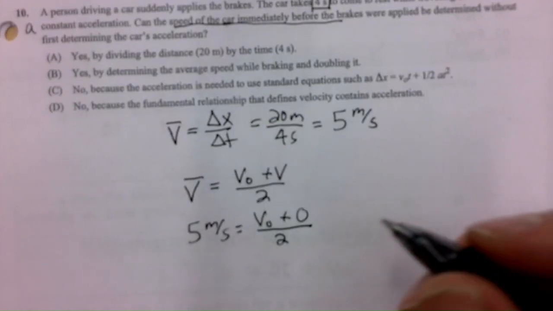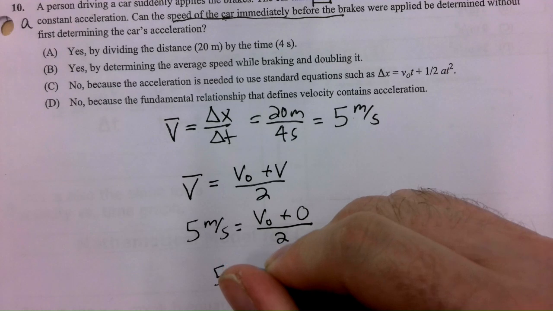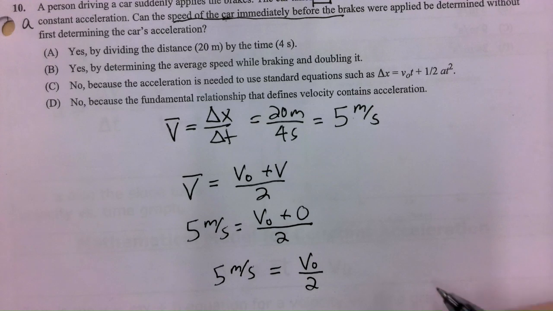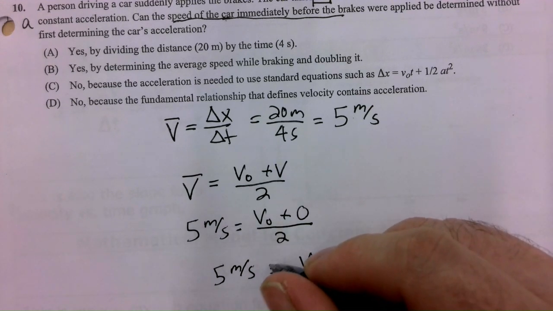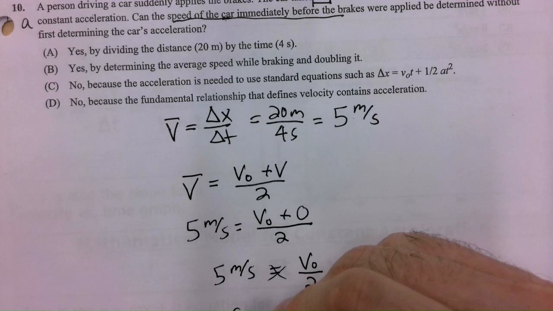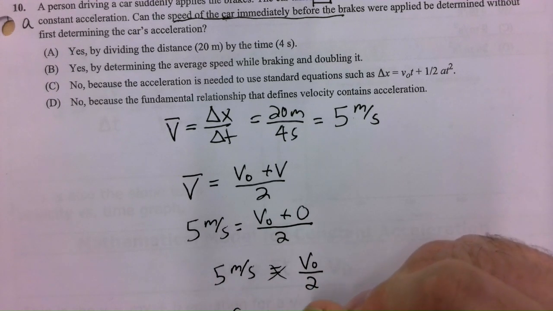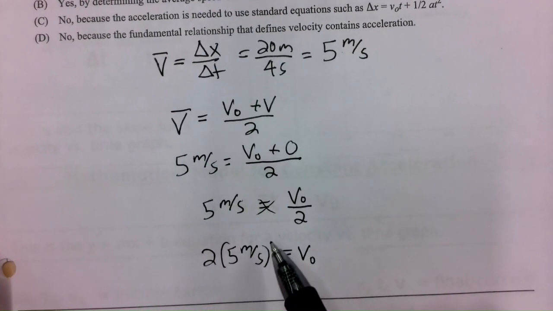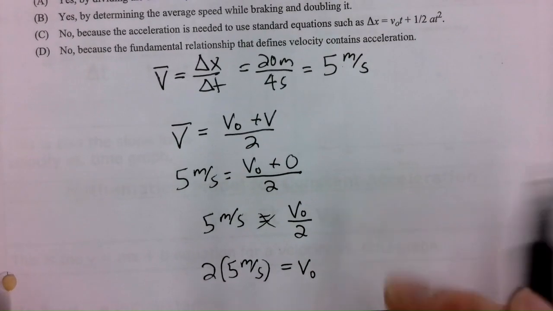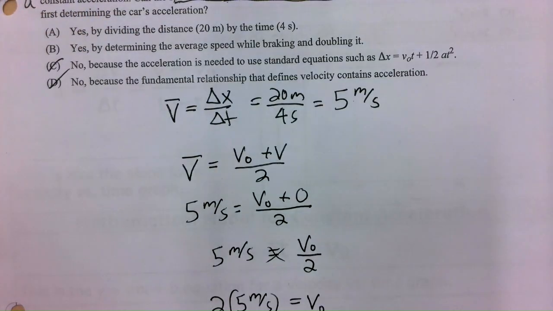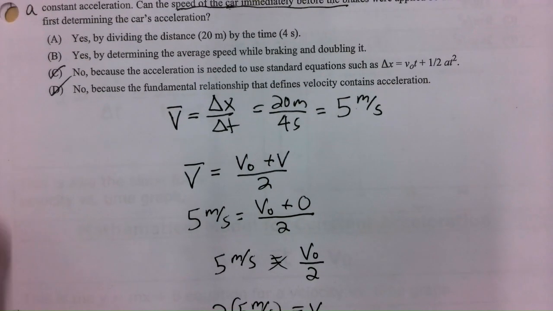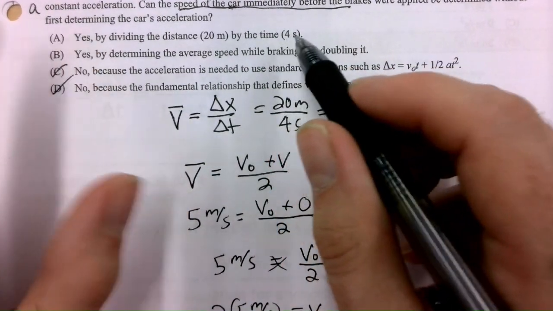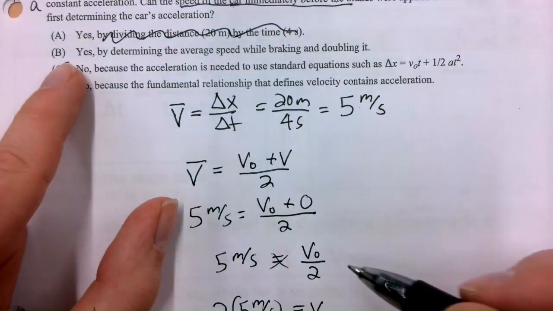So anything plus 0 is anything. And so we have 5 meters per second equals the starting velocity divided by 2. We go ahead and cross multiply or multiply both sides by 2. You end up getting 2 times 5 meters per second. And I could finish the calculation and get 10, but this actually reveals to us the correct choice here. So it seems like we can do it, so our no choices are gone. And yes, dividing the distance by time, that doesn't work. That just gives us the average velocity. It doesn't give us the average acceleration. And so it leaves us with B.